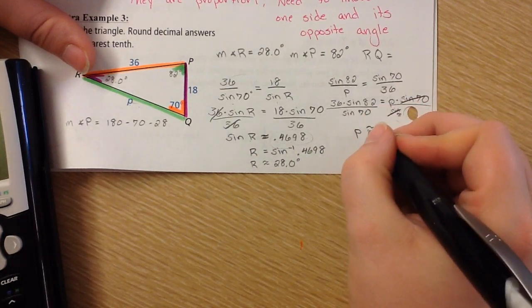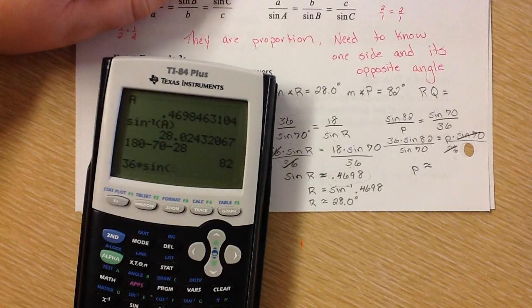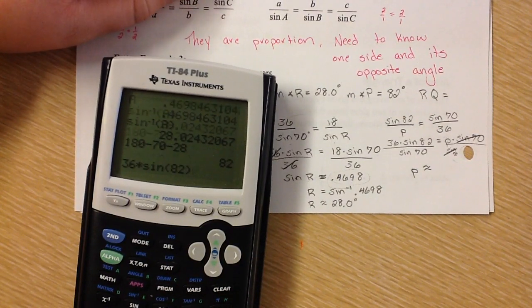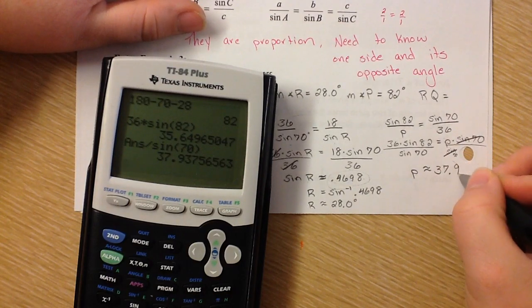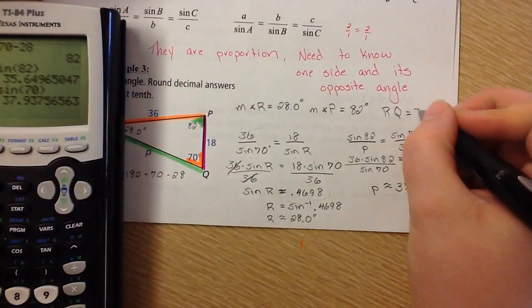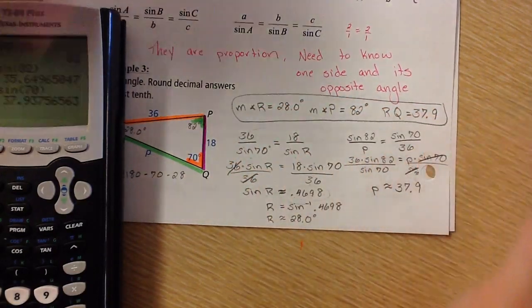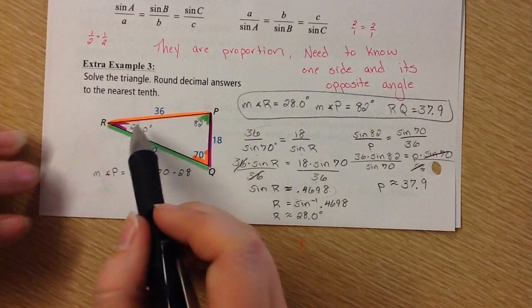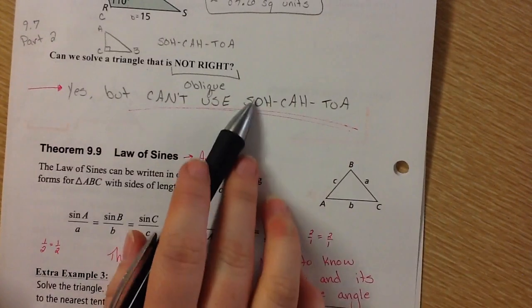So p is going to be approximately, so I'm going to need to take 36 times the sine of 82. I'm going to hit enter on that and then divide it by the sine of 70. So p is approximately 37. If we go to the 10th place, 9. So r to q is approximately 37.9. So we now found all the missing pieces. We found the two missing angles and this one missing side in an oblique triangle.